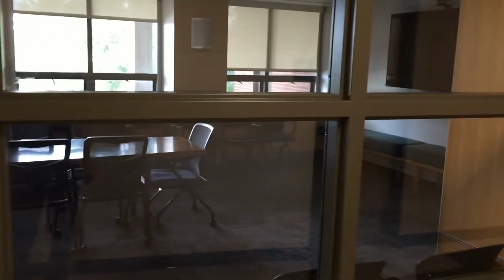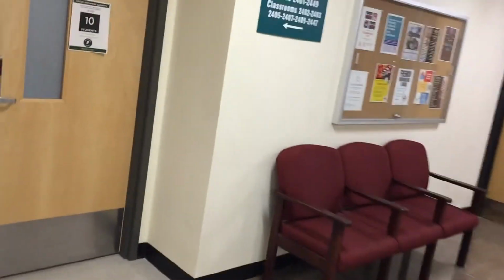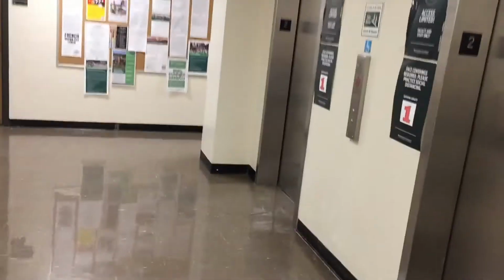So we got a conference room here. Looks a little bit too dim to me, so I'm going to say we pass on that one. And use those red chairs over there for our memory palace. So we're on the second floor now.